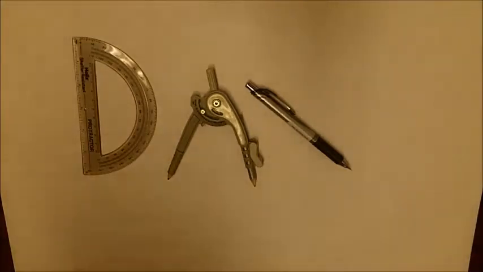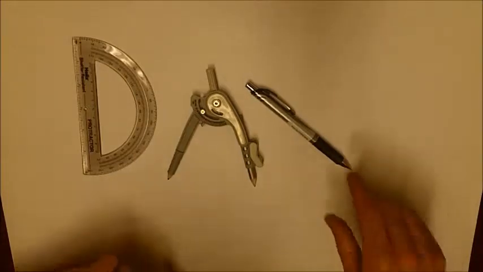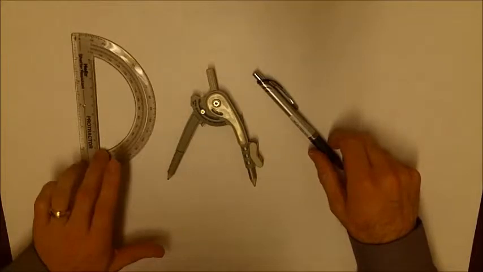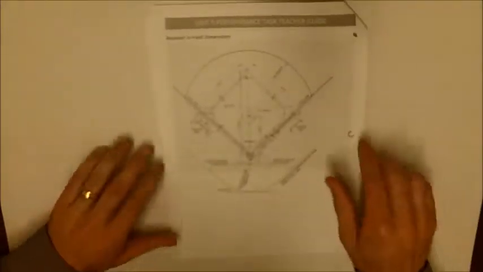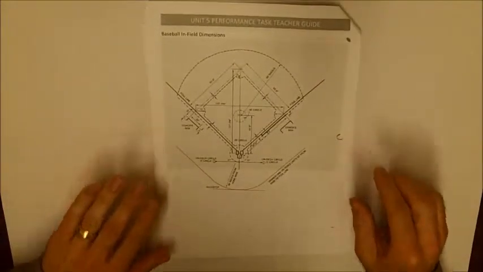In this tutorial video, my goal is to give a demonstration of how you can construct a baseball field. And I'm going to be using my pencil, a protractor, and my compass. And so here's going to be my model, or at least my sketch of it. This is what I'm going to use in order to create my field.